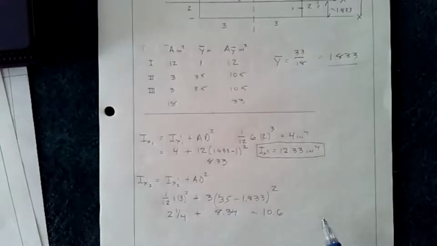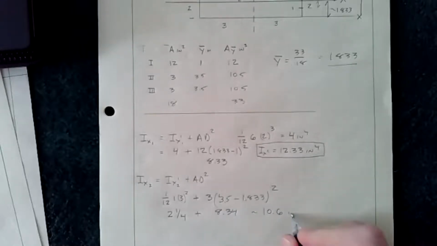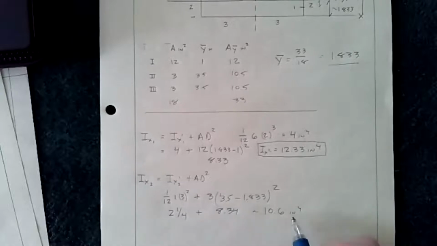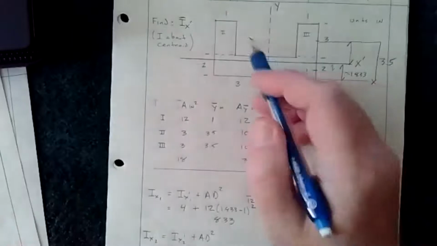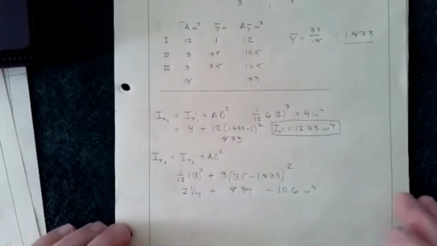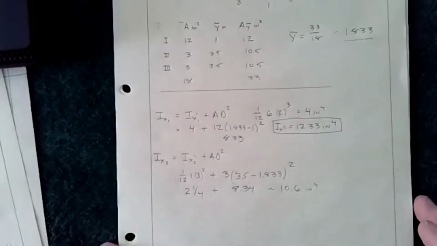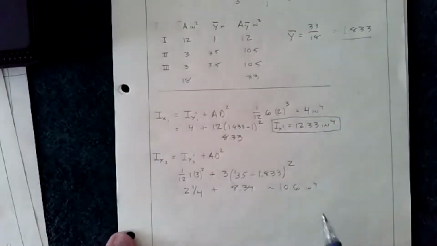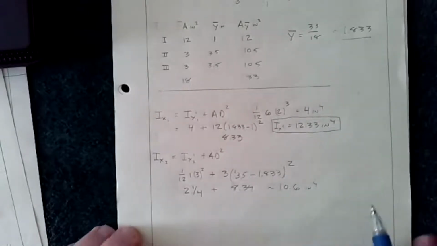And so we know it's 10.6 inches to the fourth, and then we're going to multiply that by 2. Because we have 2 of these sections, we have this one and this one, and they're both the same in terms of their moment of inertia value.